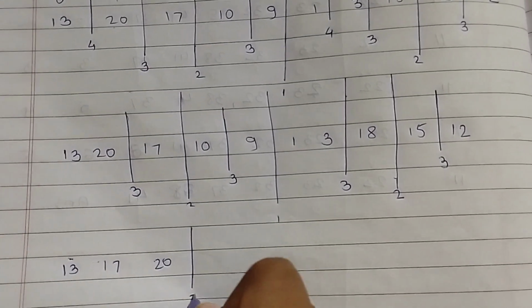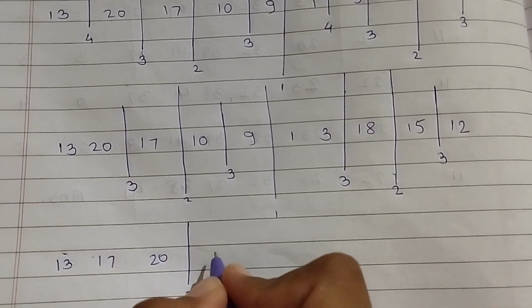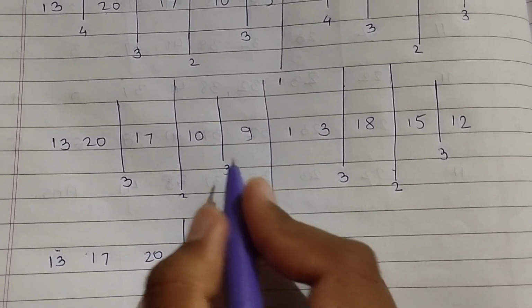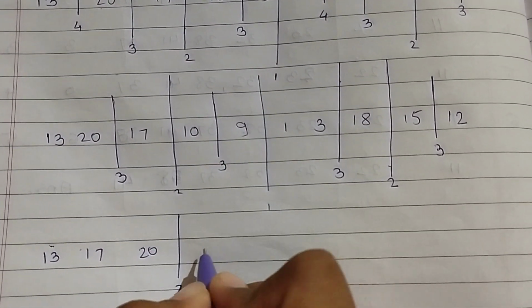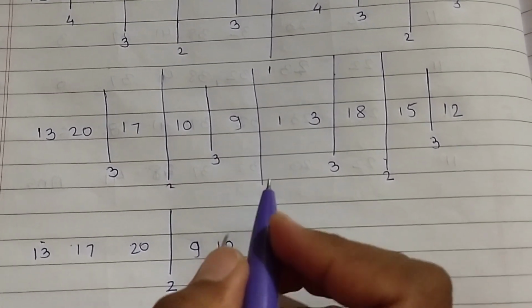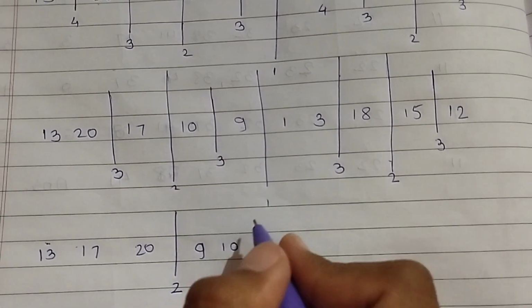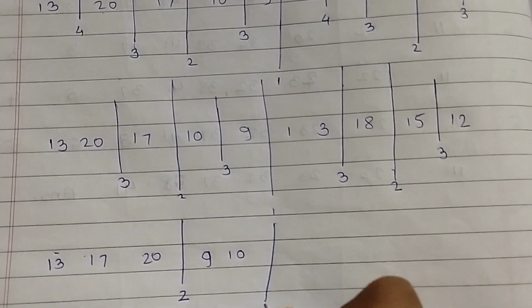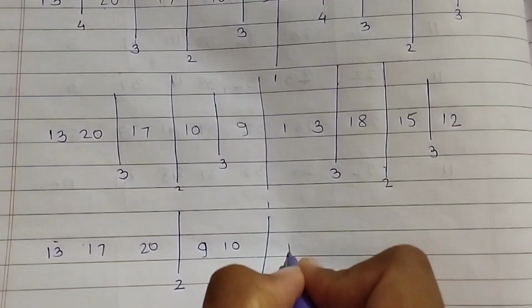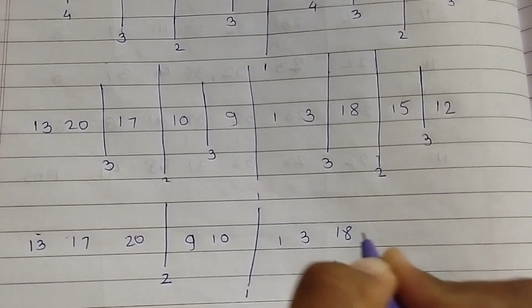Now this is the second division. We want to merge only the third division. So now this is the third division. So 9 10, we change the position of 9 and 10 because 9 is smaller than 10. Now this first one is as it is. Now third division, here 1 3 18.